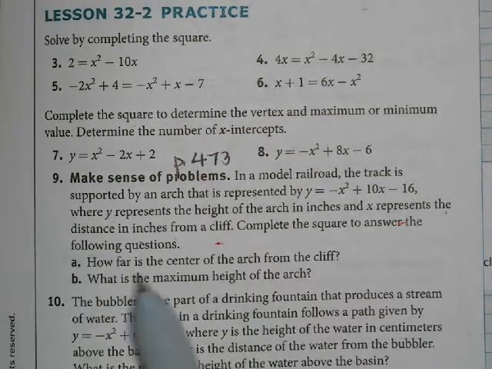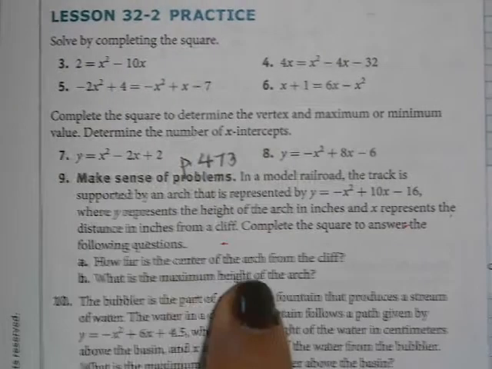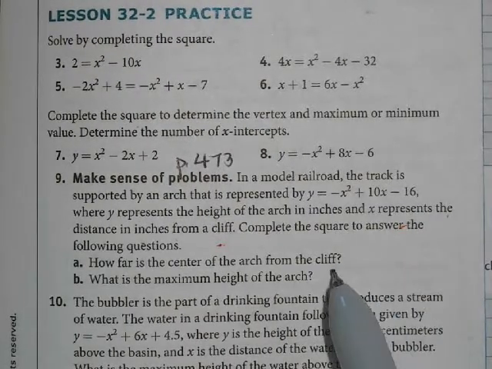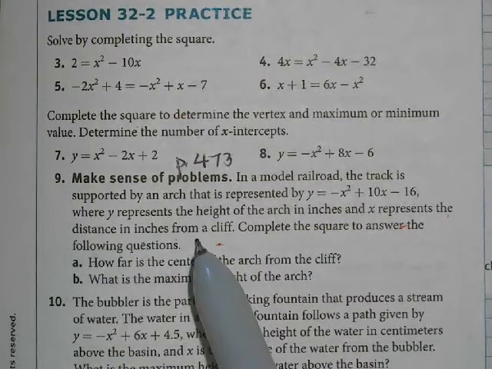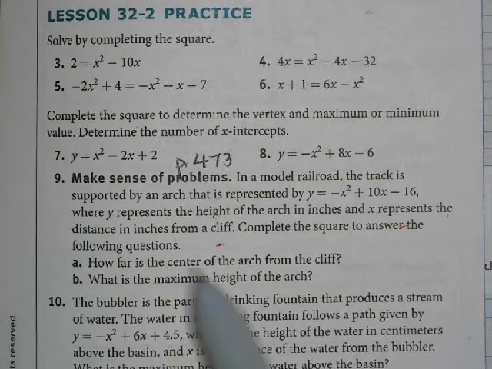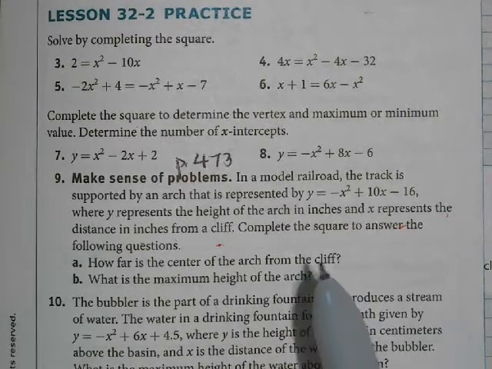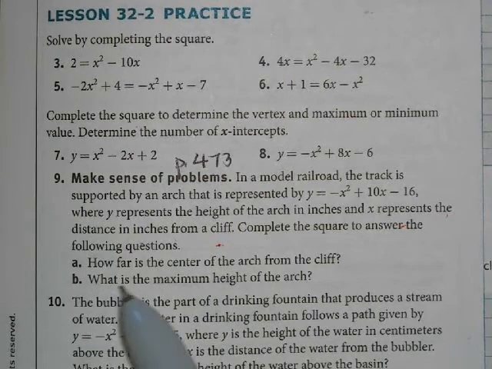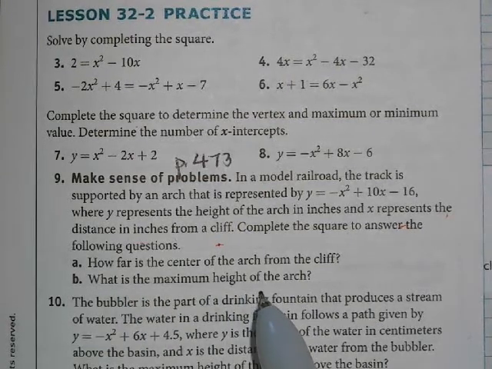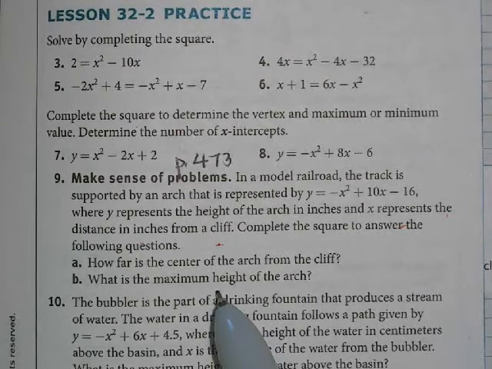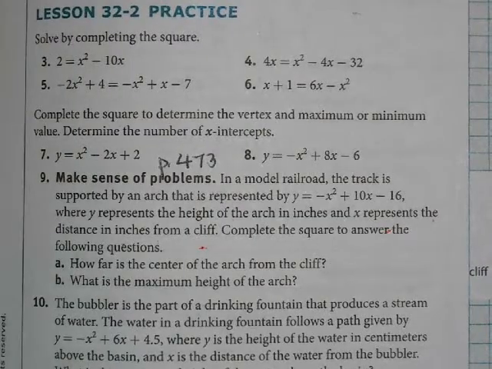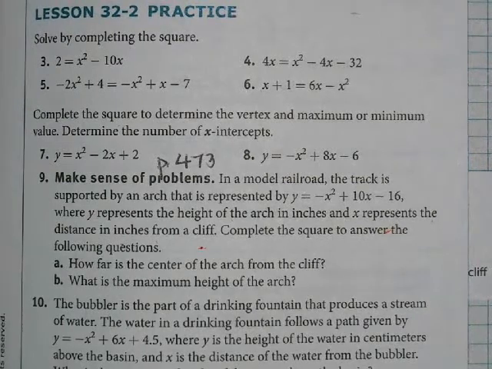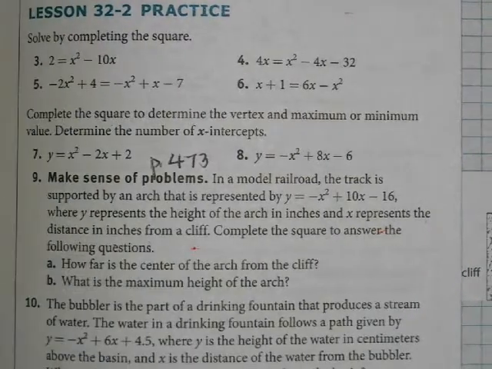So here, how far is the center of the arch from the cliff? That's what it wants you to find out, and that is x. It says here x represents the distance in inches from the cliff. So if we could only find the x of our vertex, then we can answer this. What is the maximum height of the arc? If you get the maximum height of the arc, then that is the y of the vertex. Basically, if you just find your vertex, then you would have answered both questions.